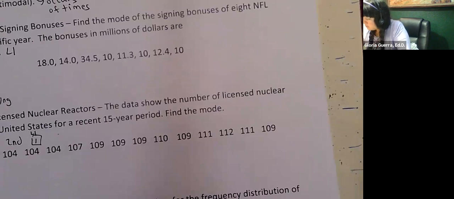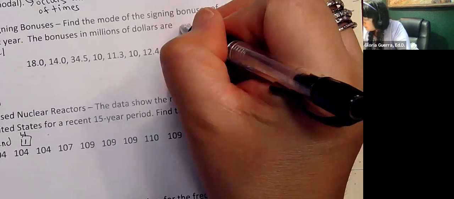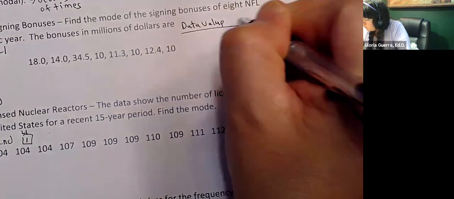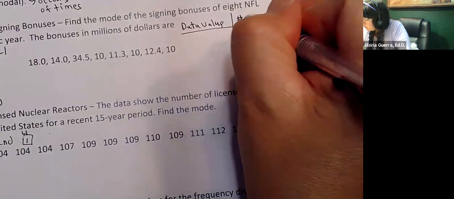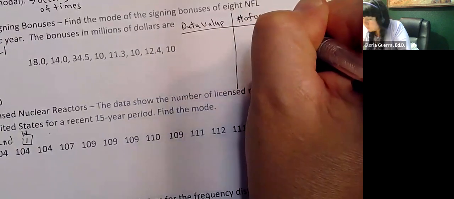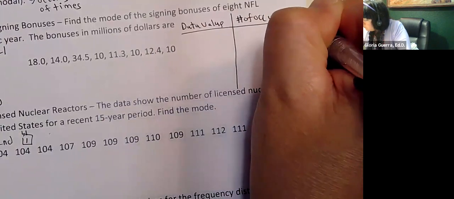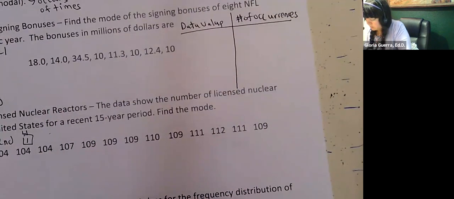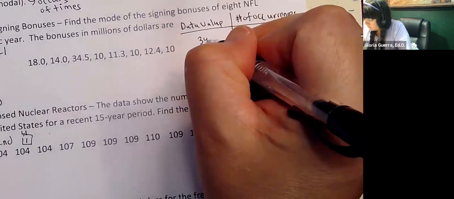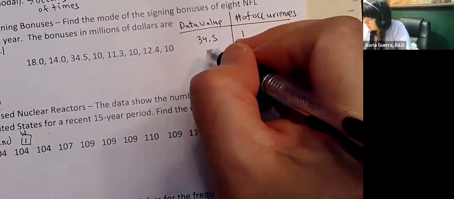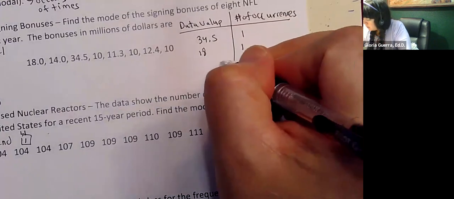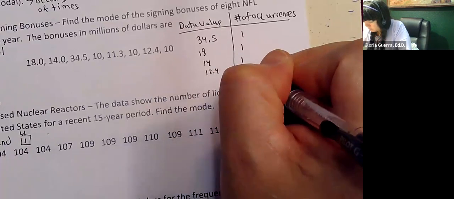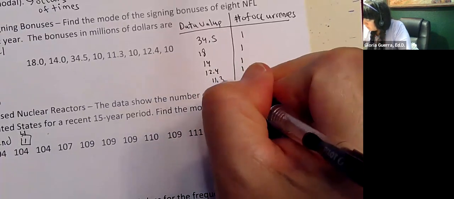Oftentimes what it tells students you can do is make a little table with your data values and keep track of the number of occurrences. We'll go back to the top: we had 34.5, which appeared once, 18 appeared once, 14 appeared once, 12.4 appeared once, and 11.3 appeared once.